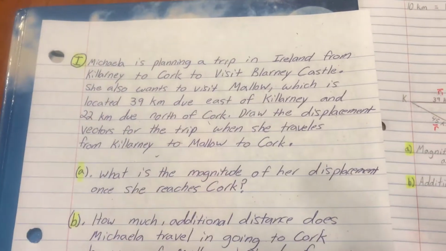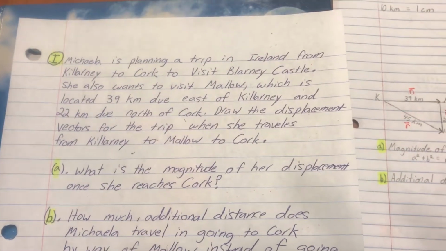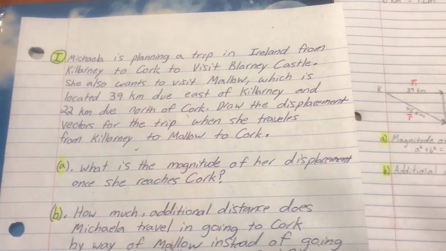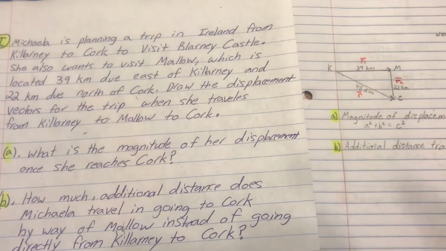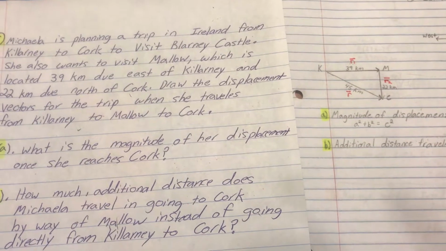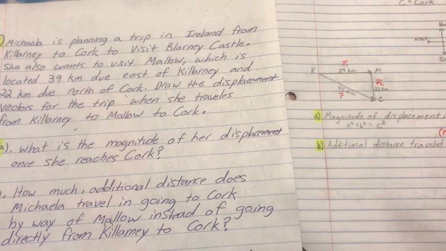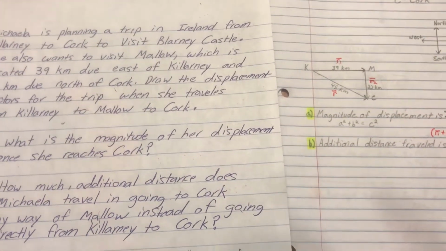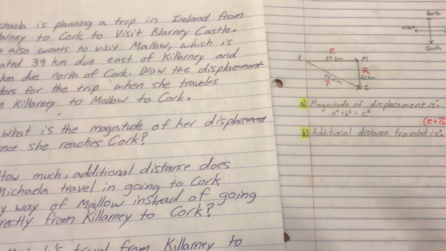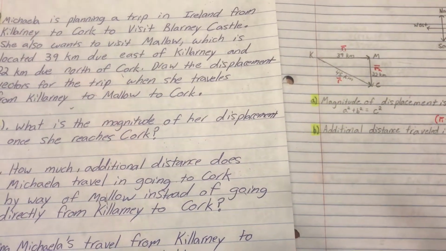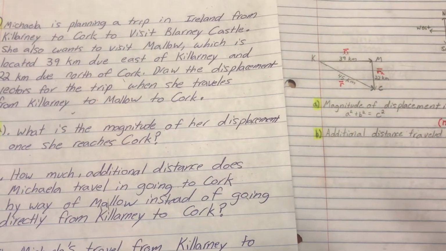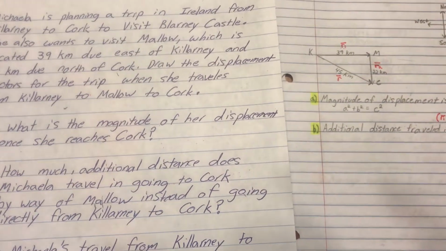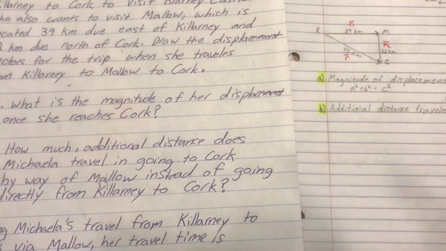Okay, Michaela is planning a trip in Ireland from Killary to Cork to visit Blarney Castle. She also wants to visit Mallow, which is located 39 kilometers due east of Killary and 22 kilometers due north of Cork. Draw the displacement vectors for the trip when she travels from Killary to Mallow to Cork.